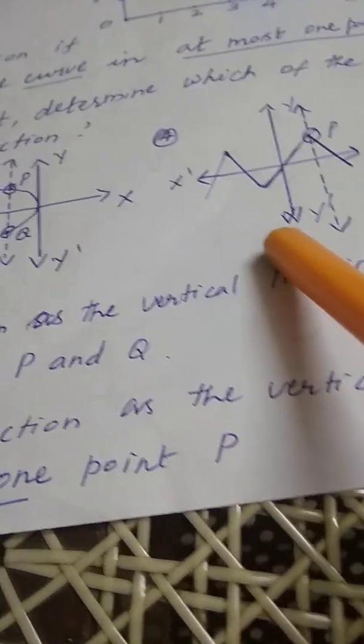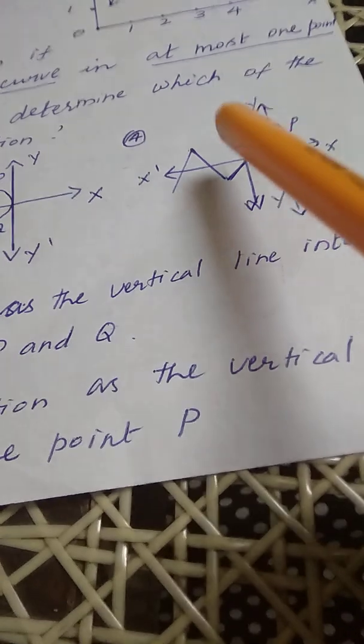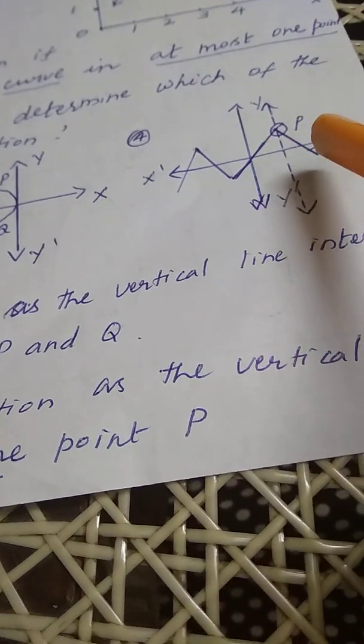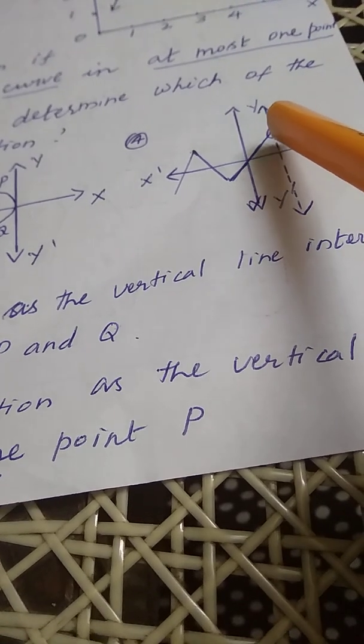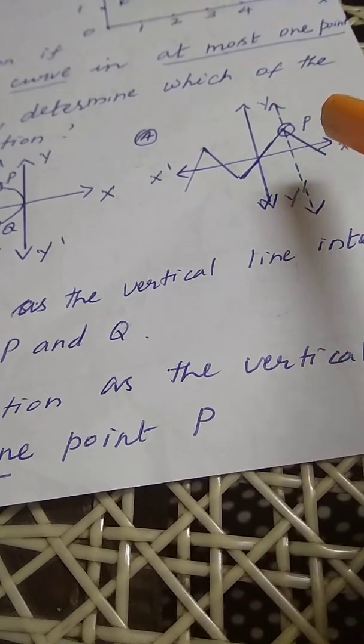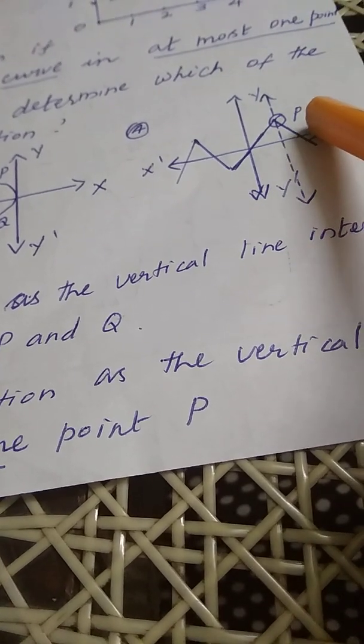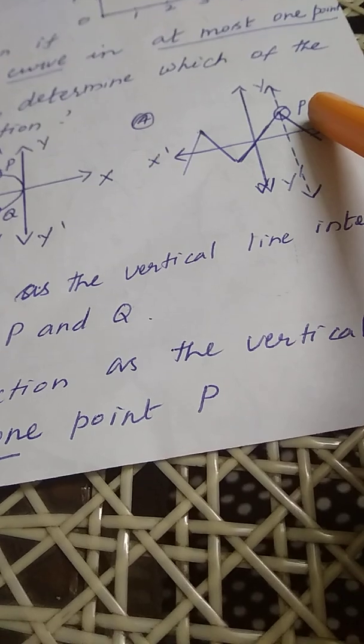Come to the fourth diagram. The x-axis and y-axis are given, and the curve is given. To check whether this curve represents a function, draw the vertical dotted line. Here the vertical line touches the curve at only one point, P. Therefore, this represents a function.